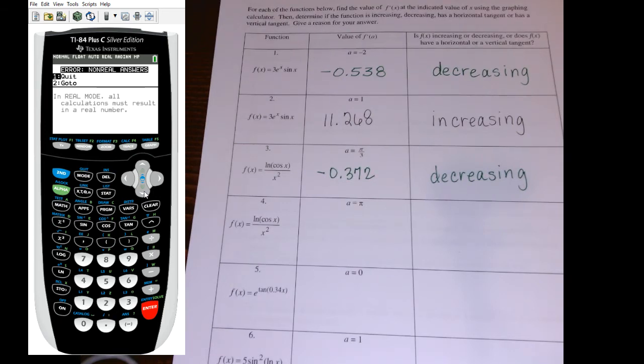On number 4, I'm getting an error. Anybody want to take a guess at why I'm getting an error here? My error, notice, says non-real answers. Why would I be getting an error that says non-real answers?